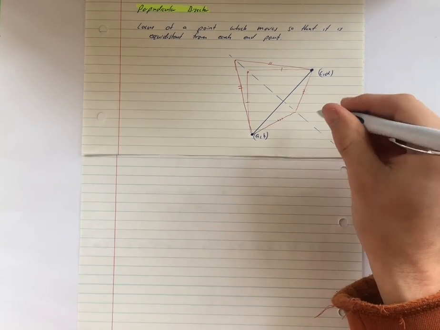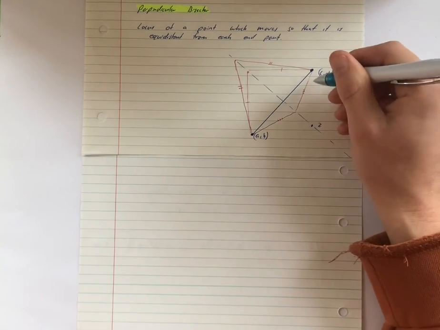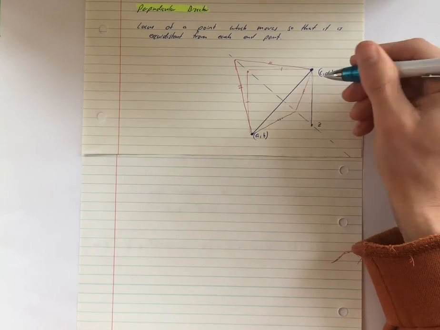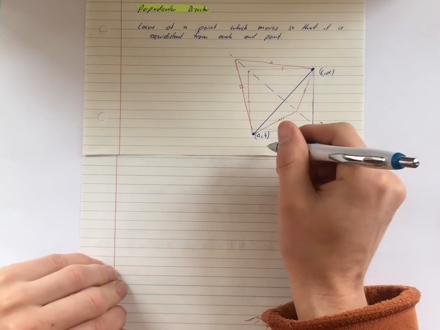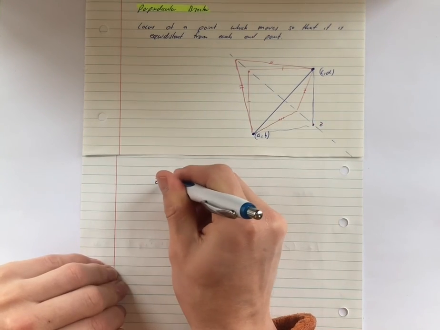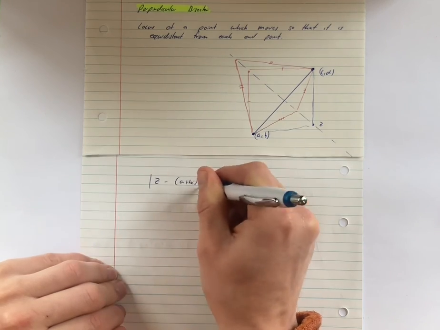So if this is z, this is the path that z can take. We want the distance from z to (C, D) and z to (A, B) to be the same. Well, the distance from z to (A, B) in the complex plane, that's just |z - (A + Bi)|.